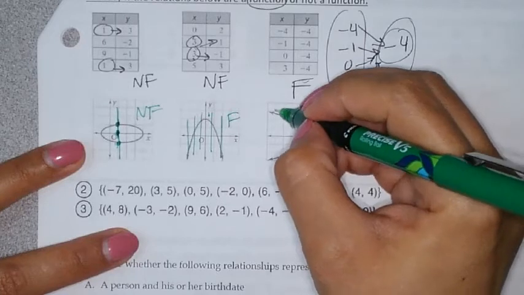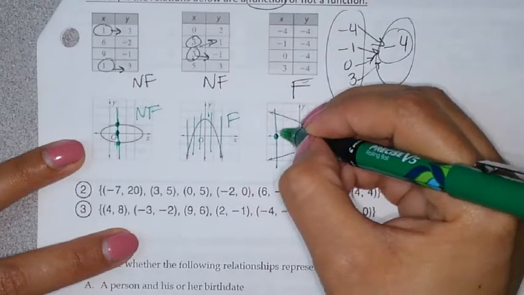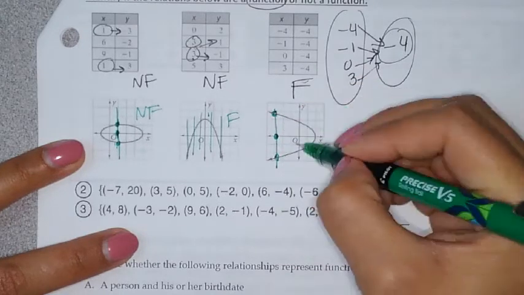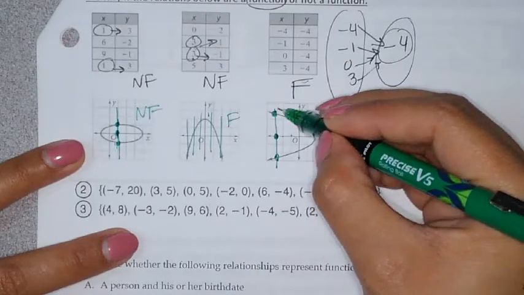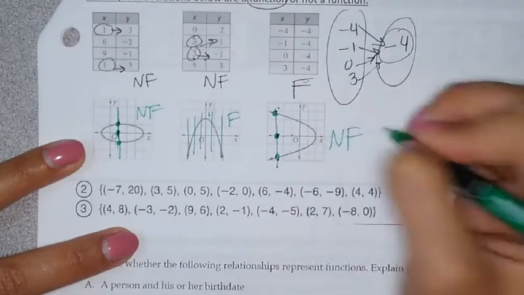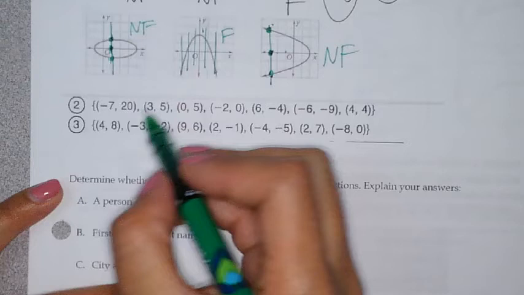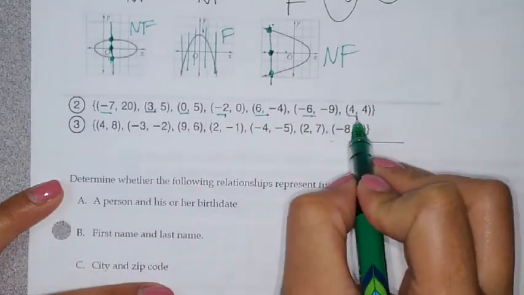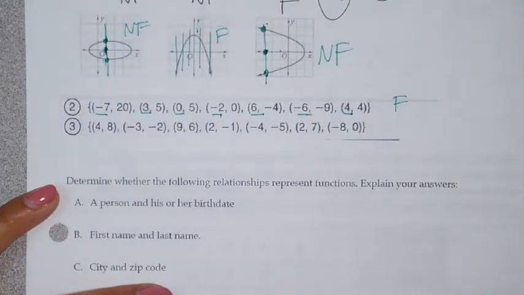This one looks like the Beyonce situation again. Here's Beyonce, my x value, and it has 2 different places or 2 different outputs. This one, -3, has an output of 3 and an output of -3. So this is not a function. Although this one is listed, now we look at all my inputs, and it looks like this is a function. None of them are repeated. They all have different outputs.